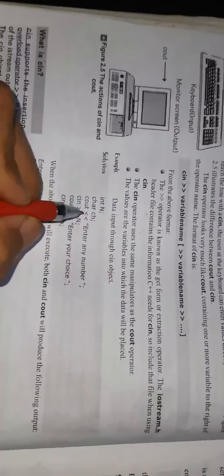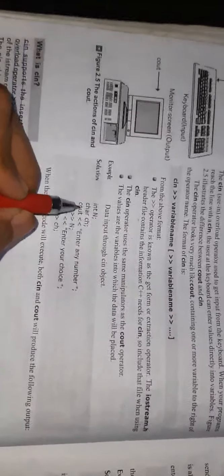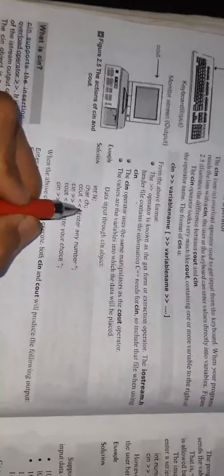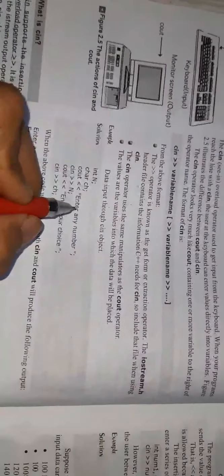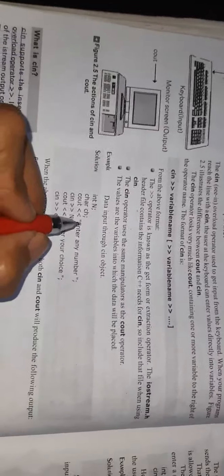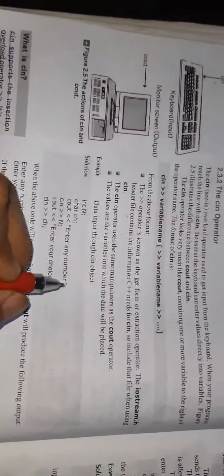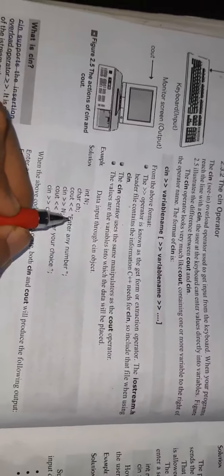Here, cout enter any number. The c output stream will display anything written within double quotes on the monitor screen as it is. Even if you write here my name is so and so, it will not display any error. It will simply print out whatever you have written. Any message or string value entered within the double quotes, the c output stream will display on the monitor screen.